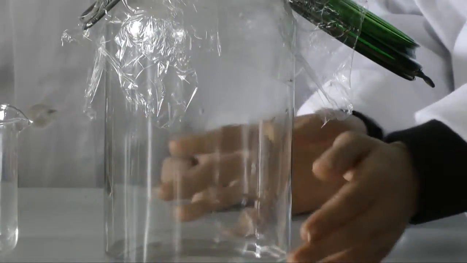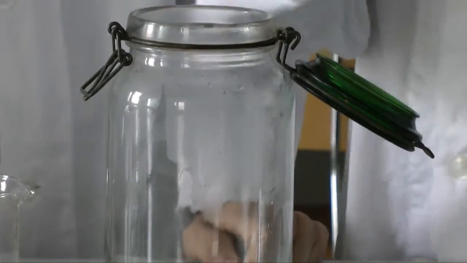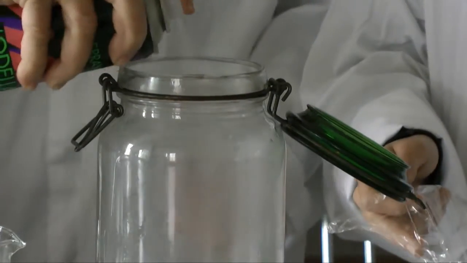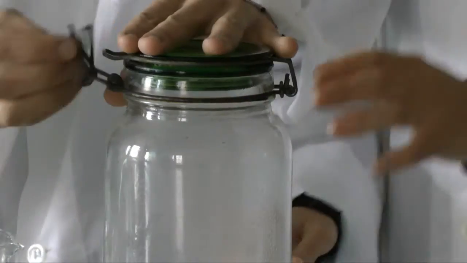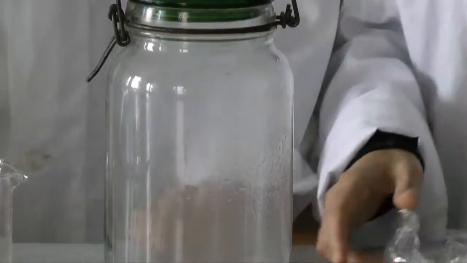Now we spray hairspray into the jar and we close the lid quickly. A few minutes later, we open the jar again and we can see that the clouds are dispersing into the air.